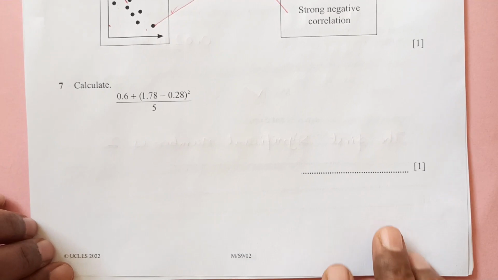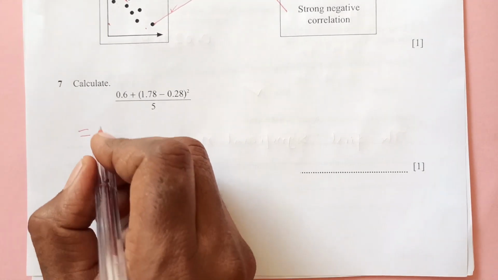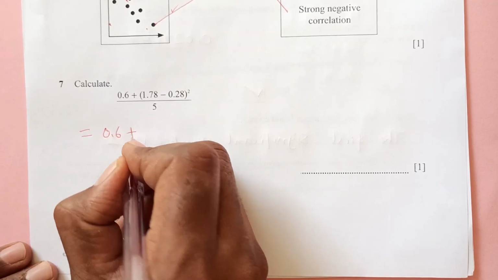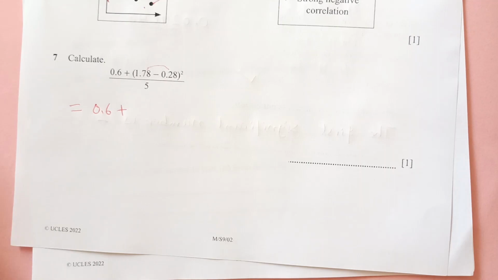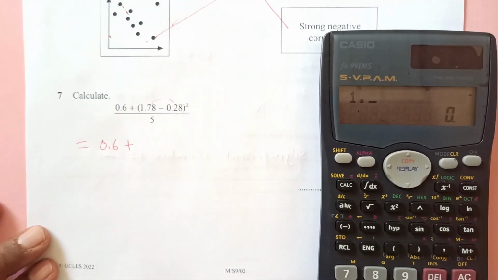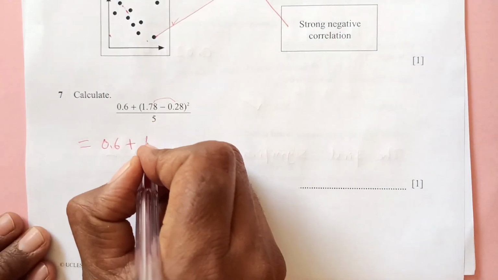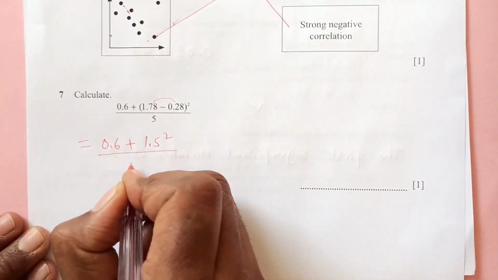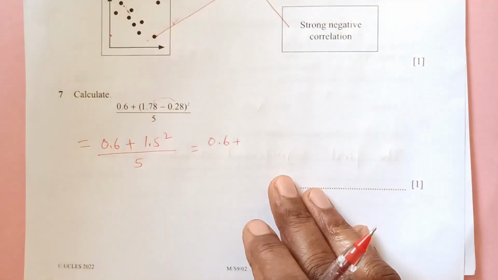Now number 7, calculate this. We can directly use the calculator. First we solve the bracket: 1.78 minus 0.28, so we have here 1.5. So this is 1.5 squared, and then 0.6 plus 1.5 squared, all over 5.